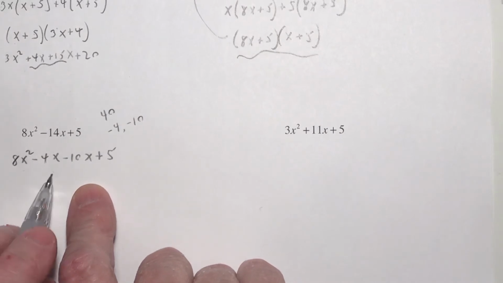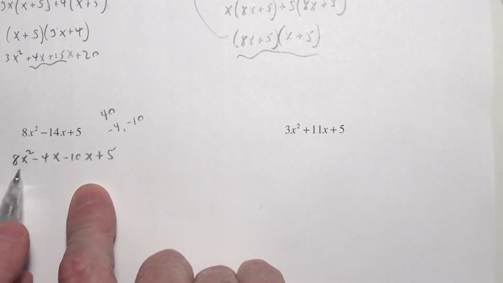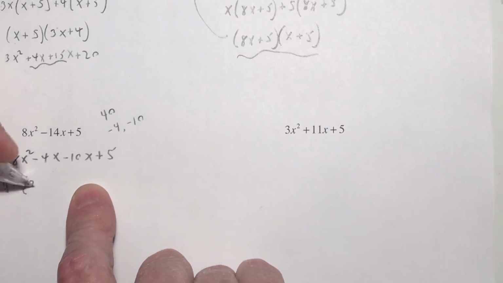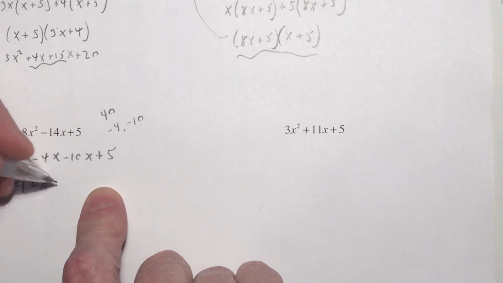Excuse me, I'm putting myself to sleep. Factor out 4x. Yeah, it's really Sunday night while I'm doing this.